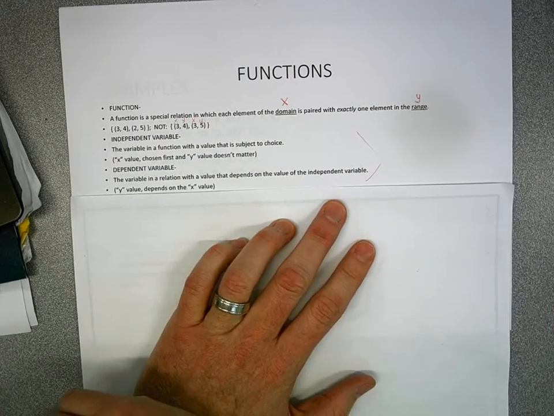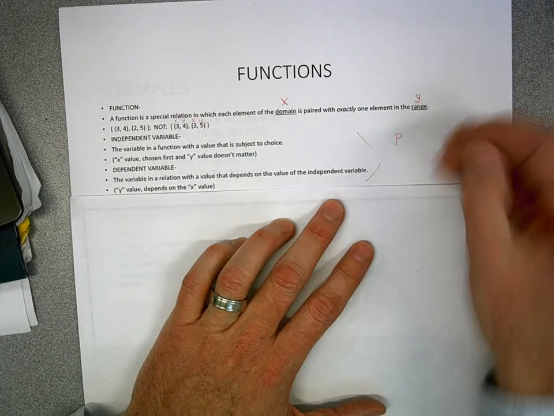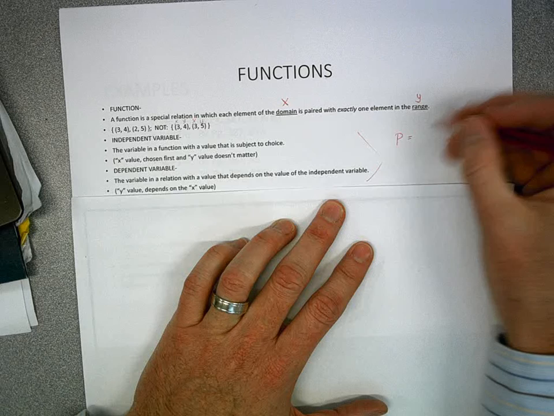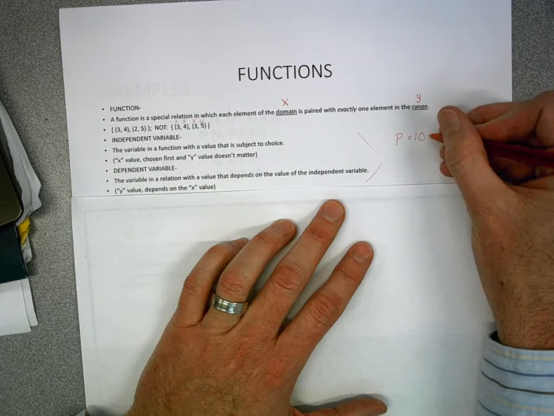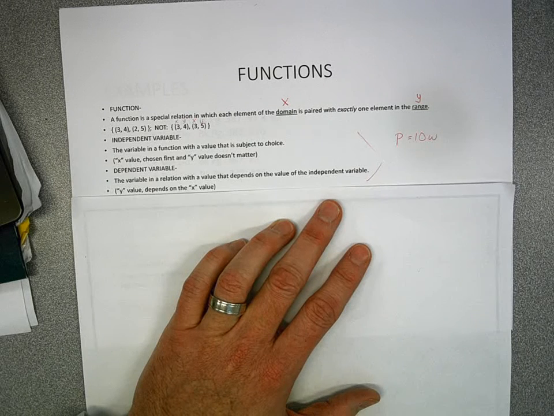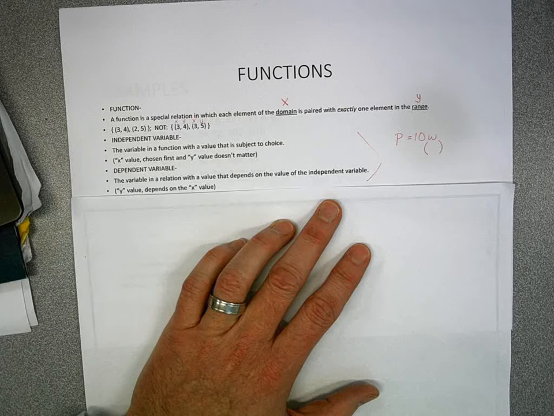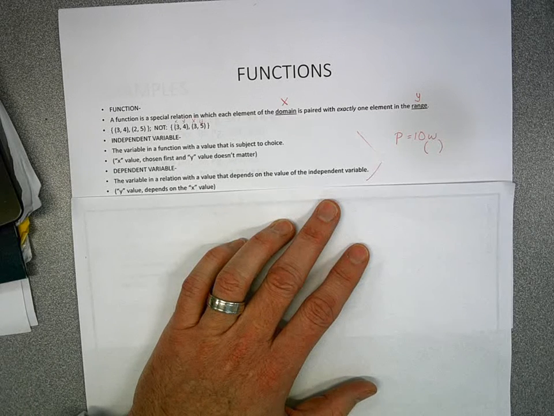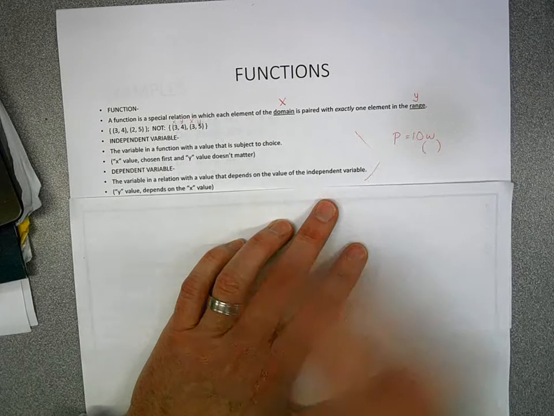Remember on our POD, it was talking about the perimeter, and we got it from 10 times W, the width. Remember the second half of that question was what happens if the width is 8?